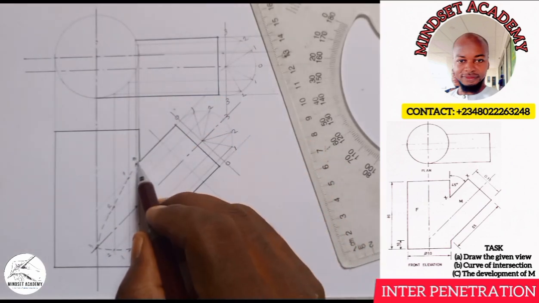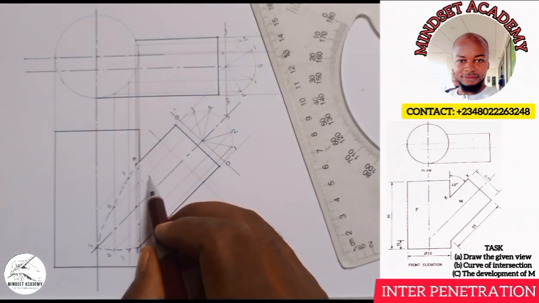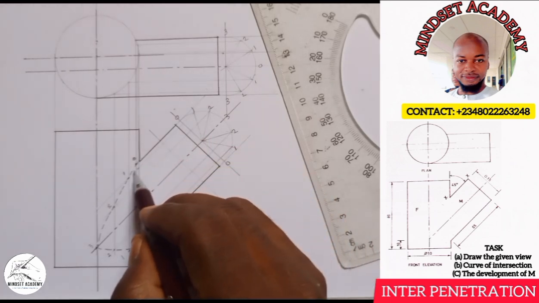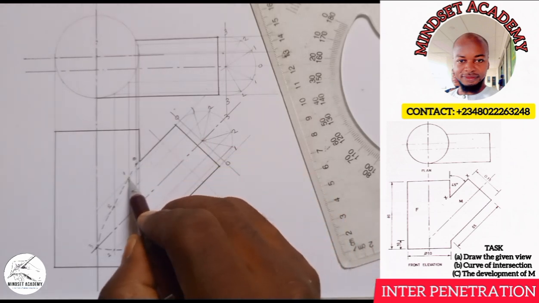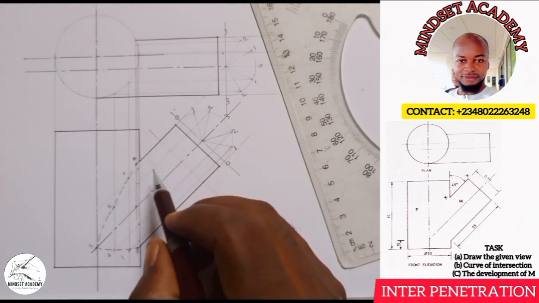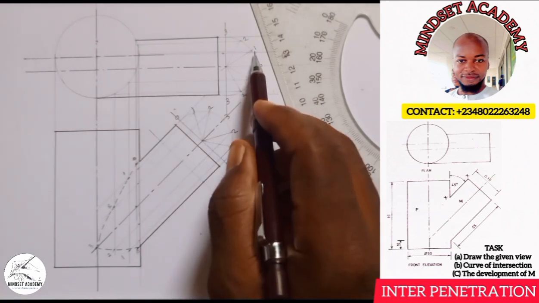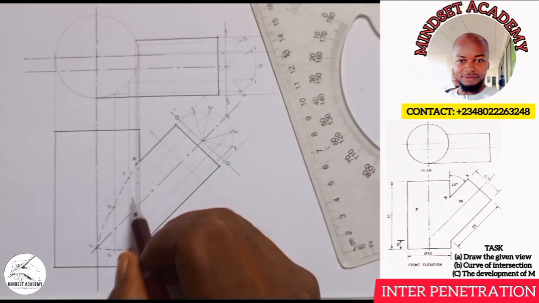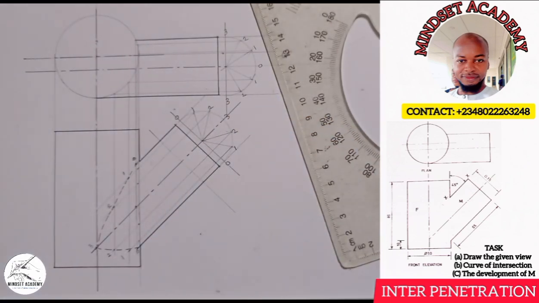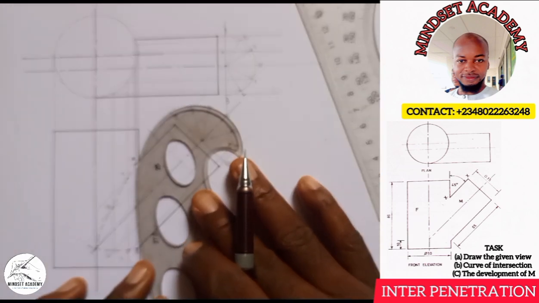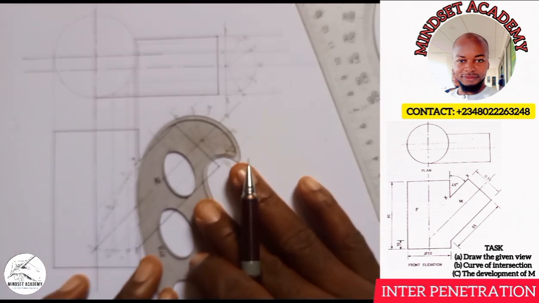So if this is 0, the next one will be what? 1. Then we have the next one to be what? 2. I'll just connect it with my instrument, all those points, so it's coming like this from here.